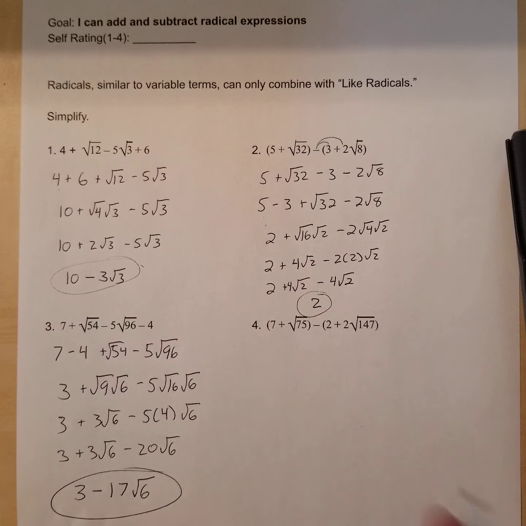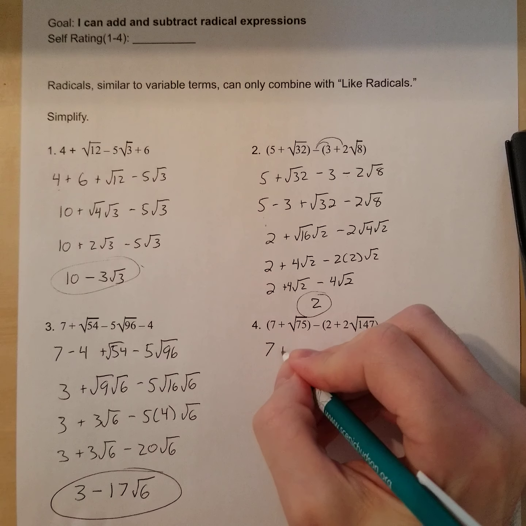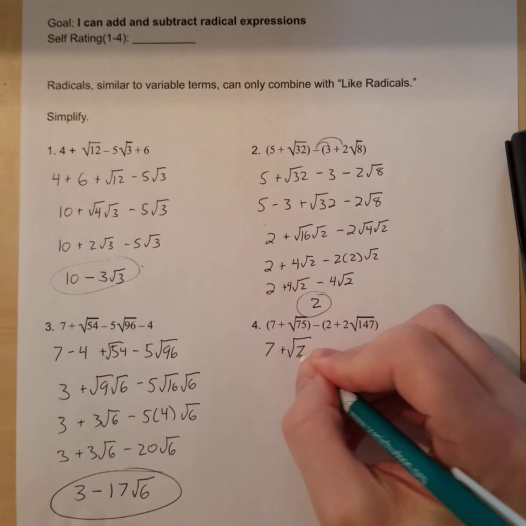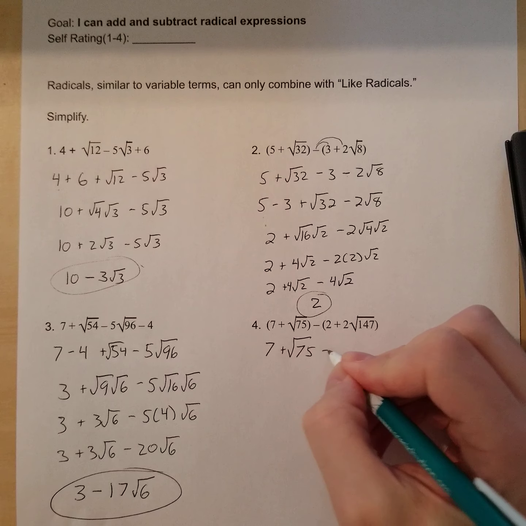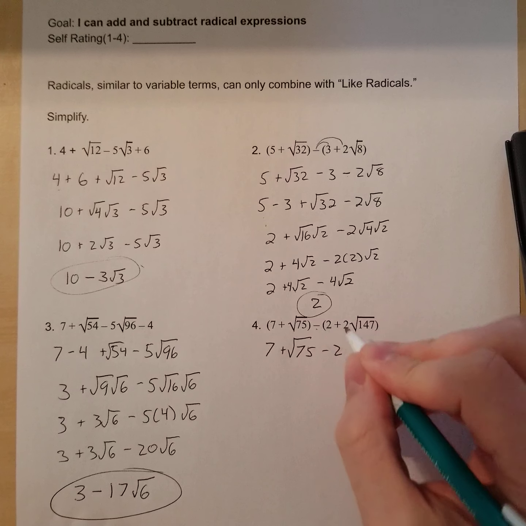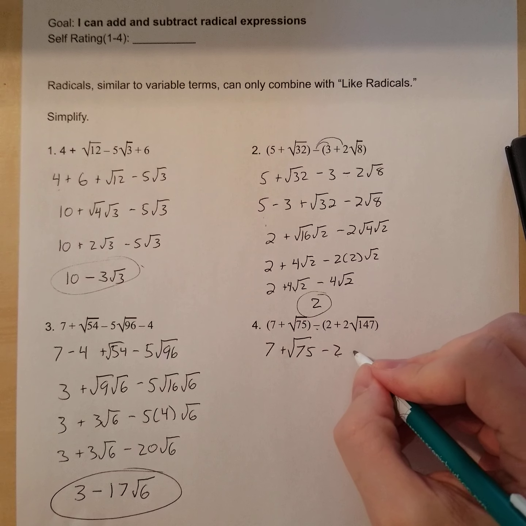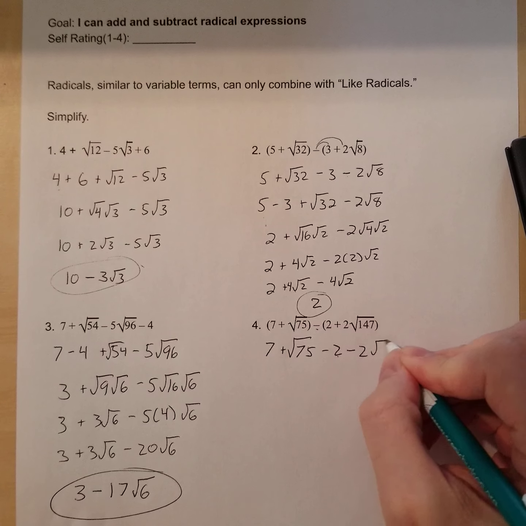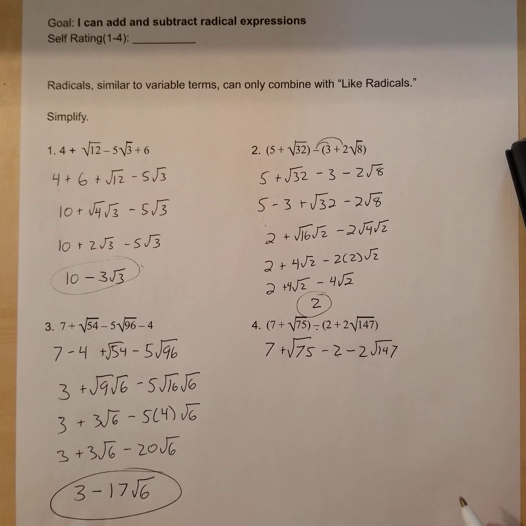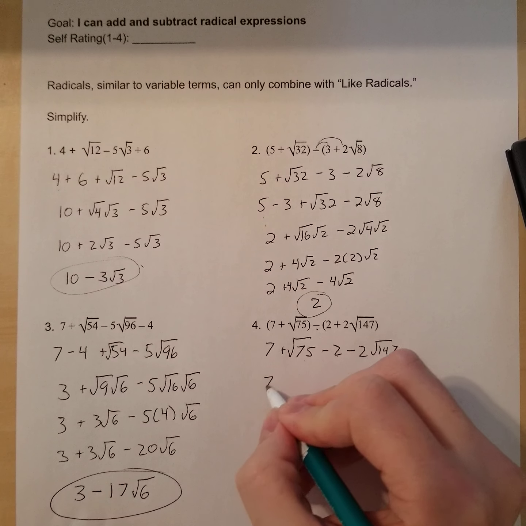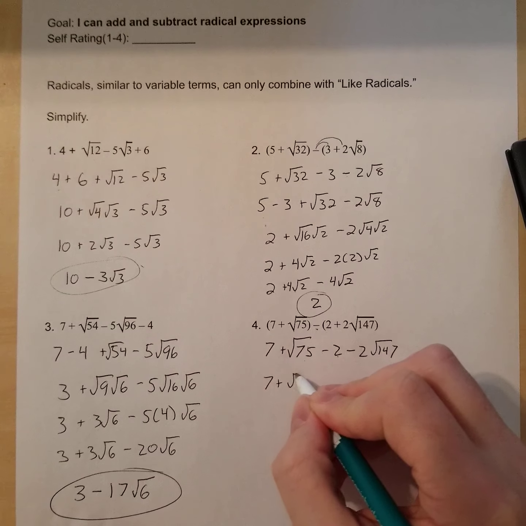All right, for number 4, I have some distribution to do. I'll drop the parentheses on the first quantity. Negative 2 times 2 is negative 4. Negative 2 times positive 2 root 147 is negative 2 root 147. 75 I can split into 25 and 3.